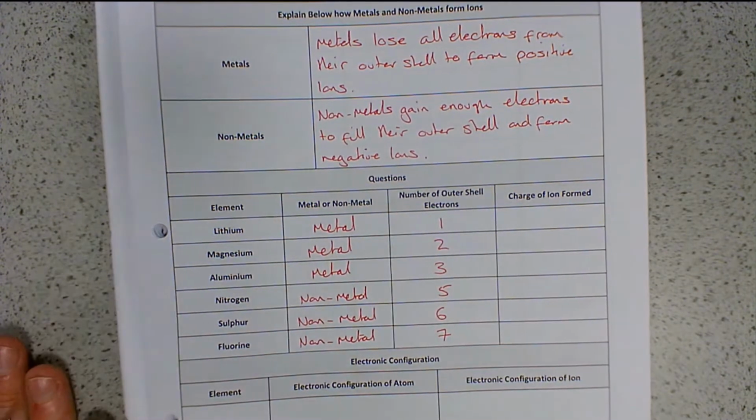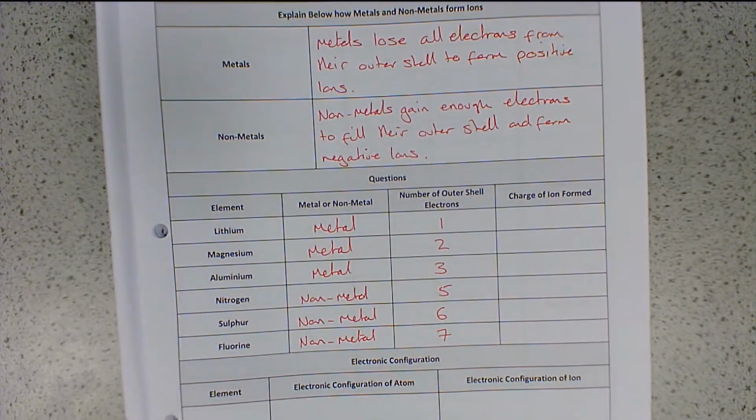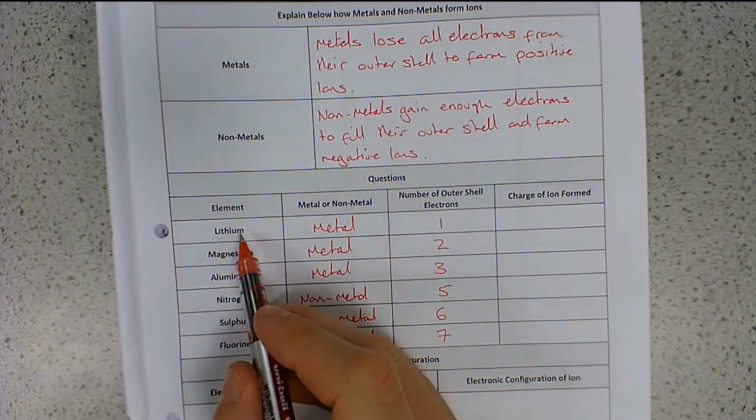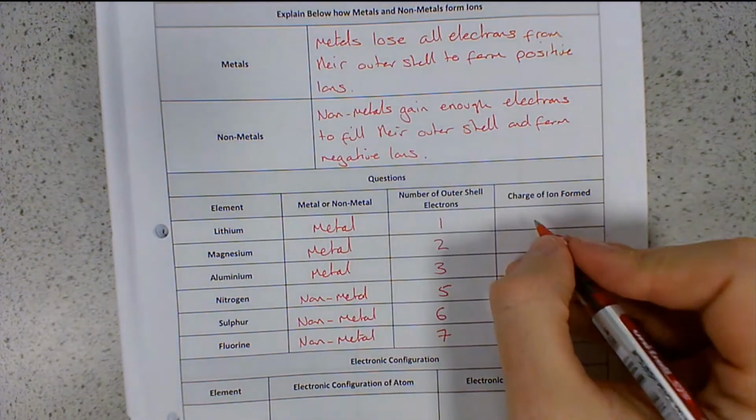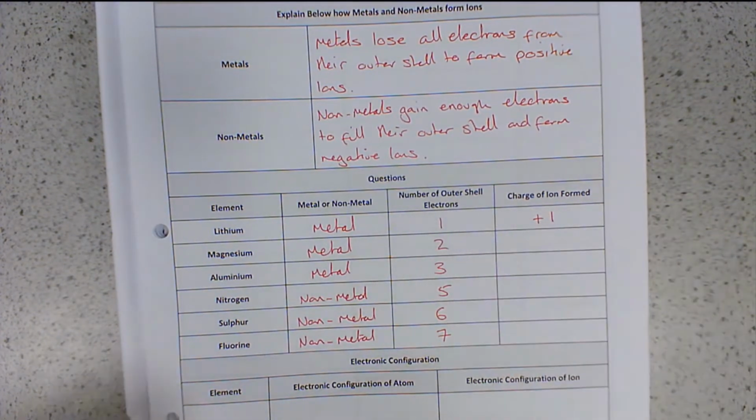And once we have that information, metal or non-metal, and number of outer shell electrons, it's really easy to predict the charge of the ion. So lithium is a metal, which means it will lose its outer shell electrons. It's only got 1, so it's going to be positive 1.